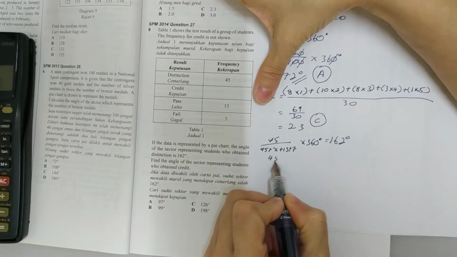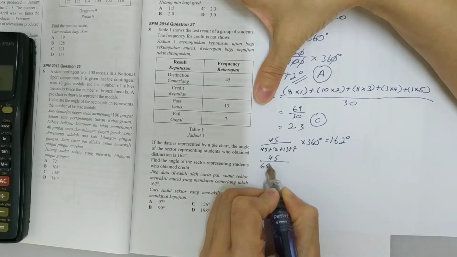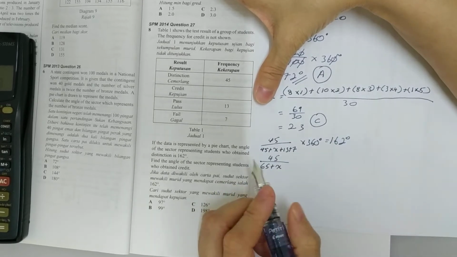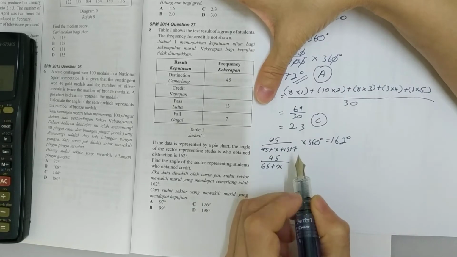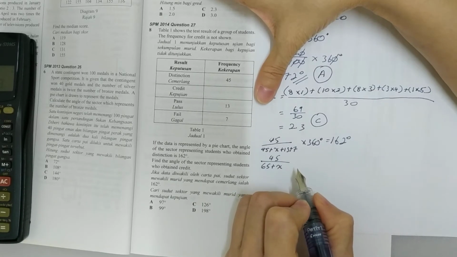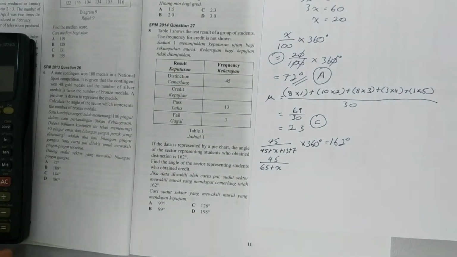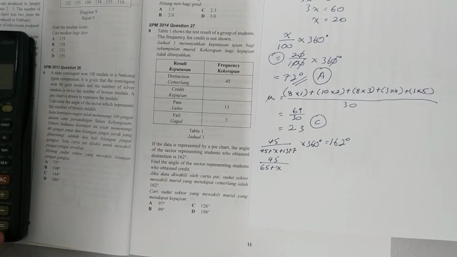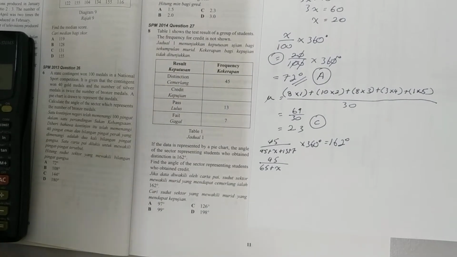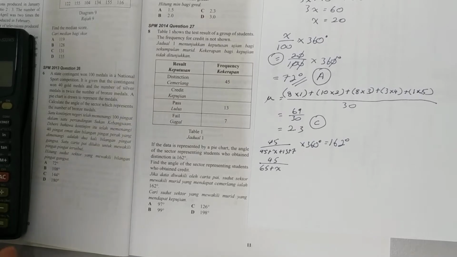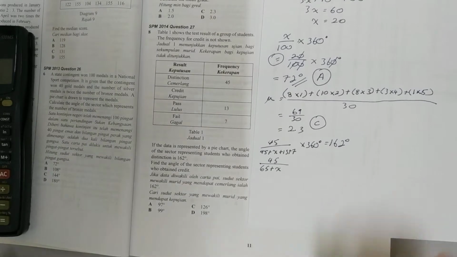So basically 45 over, that's 20, 65 plus x. 360 divided by 162 is going to be 2.22222. Well, what times 45? Okay, don't make it 100.